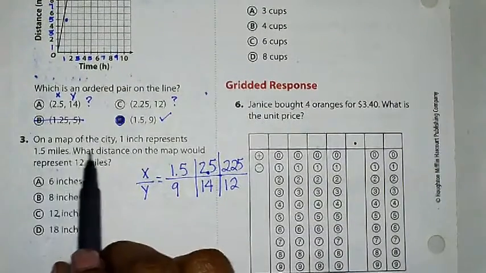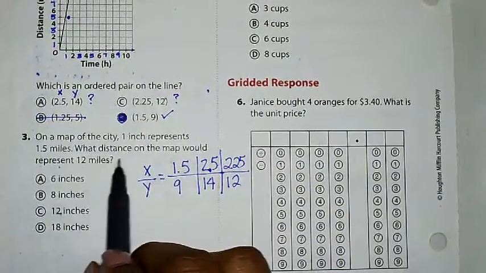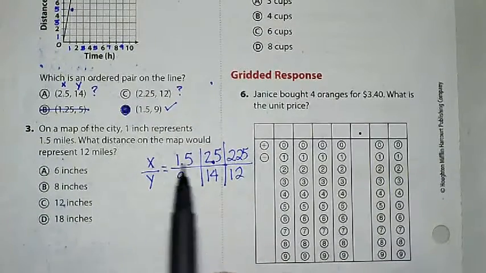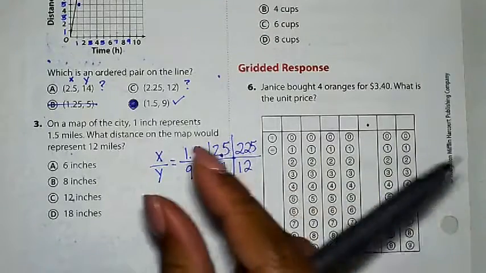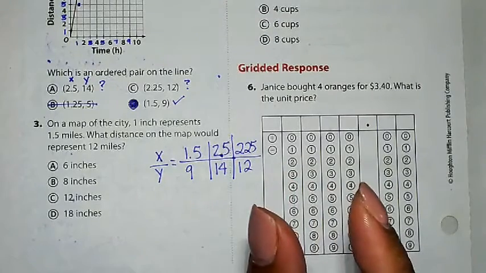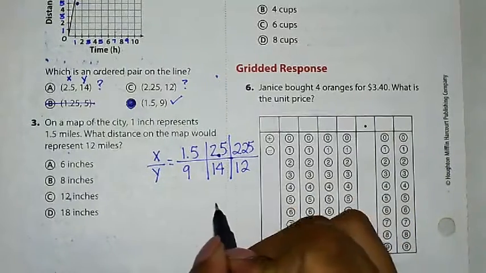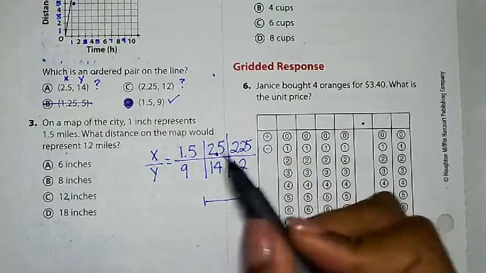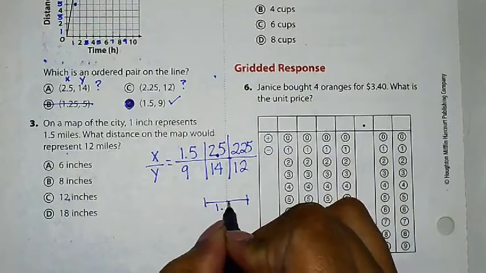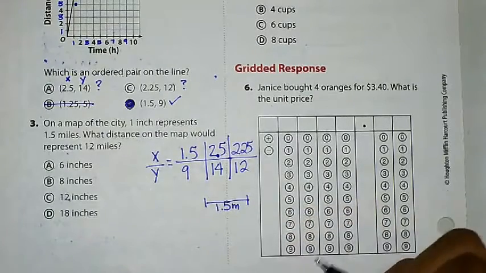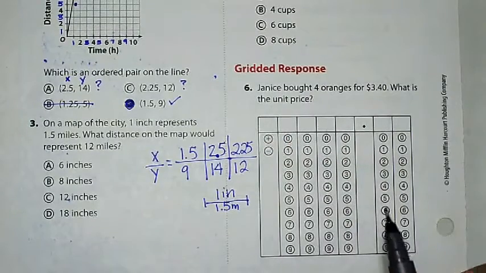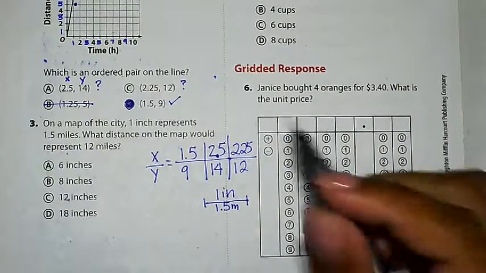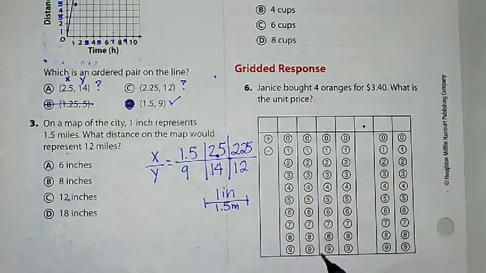Number 3, on a map of the city, 1 inch represents 1.5 miles. What distance on the map would represent 12 miles? So on a map, you have that little key, a little spot, and it'll show you a line like this, and it'll tell you that 1 inch on the map is 1 5/10 miles. I said that backwards. That's your real distance.